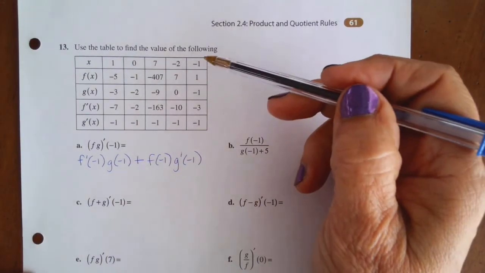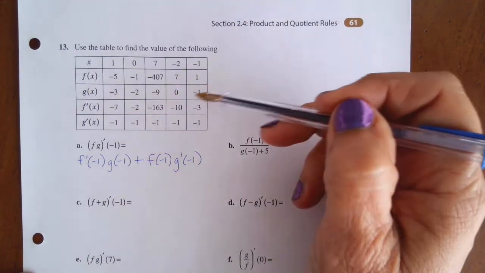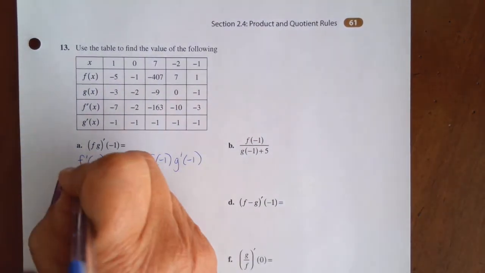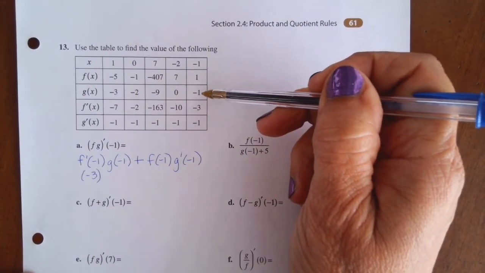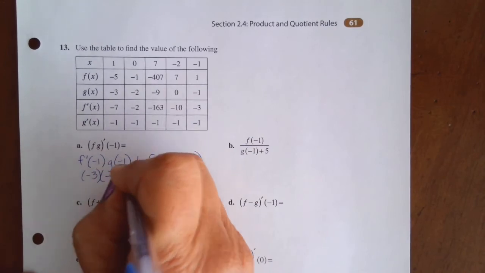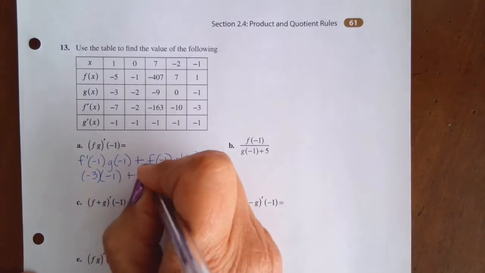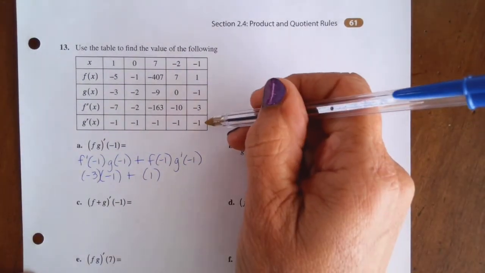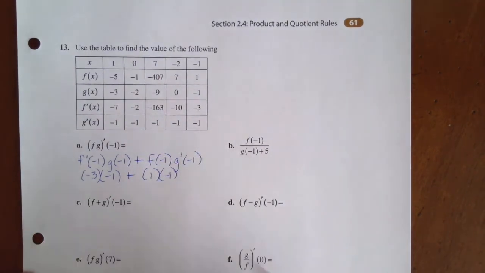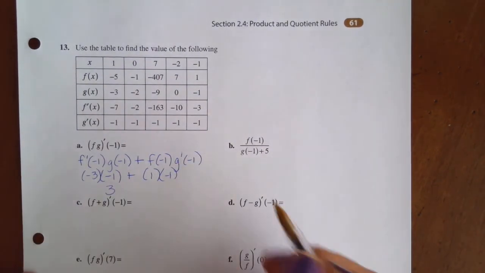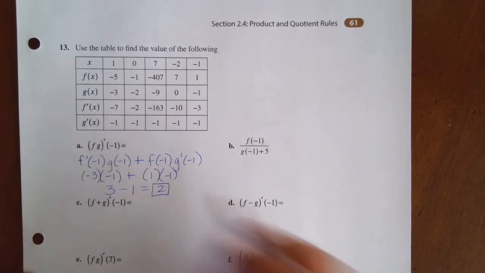Now, when you go to your table, just make sure you're looking for the right numbers. We're looking at when x is -1, so we're doing this last column. So f prime of -1 would be -3. G of -1 is right here, that's -1. Plus f of -1 is up here, 1. And then g prime of -1 is -1. So we end up with -3 times -1 is 3, and then 1 times -1 is -1. So we end up with 2.